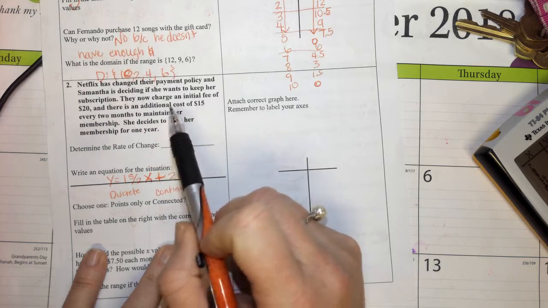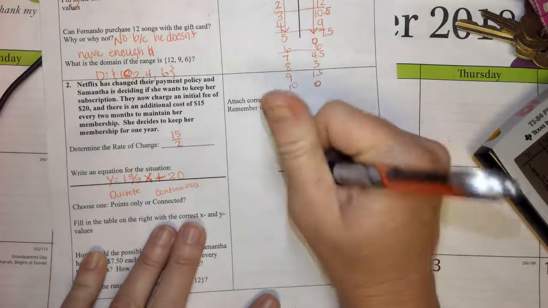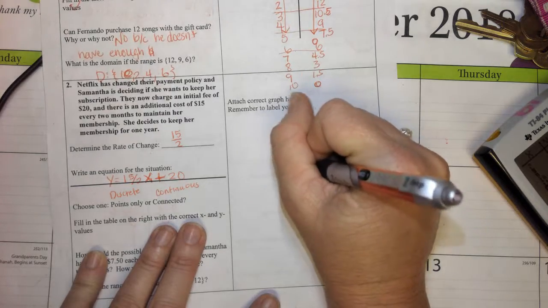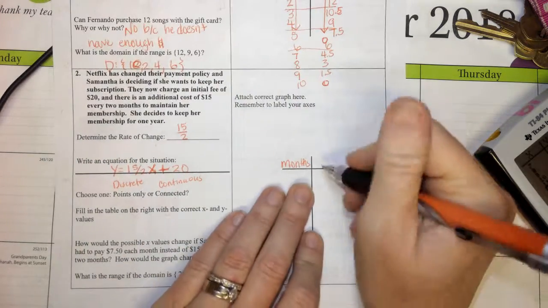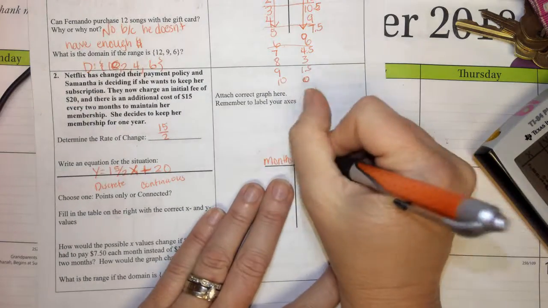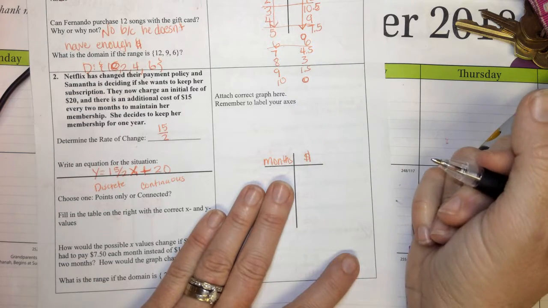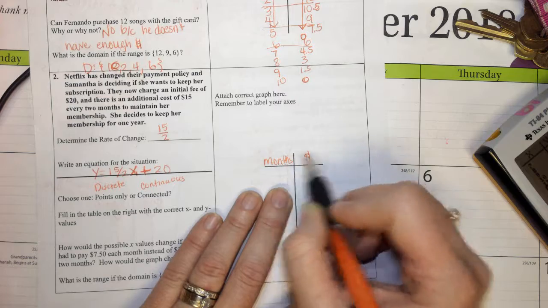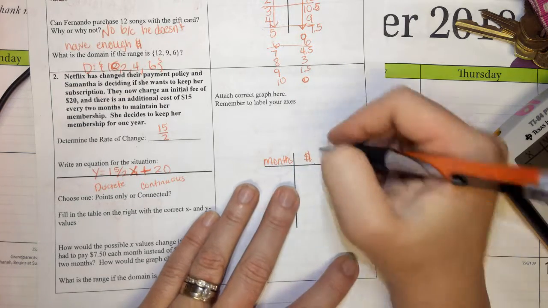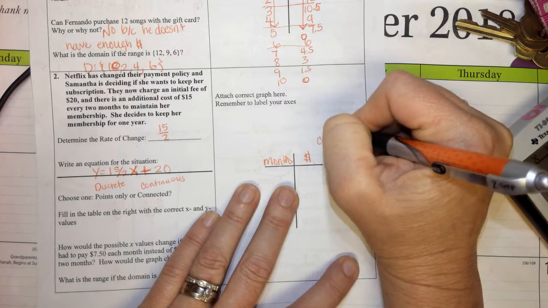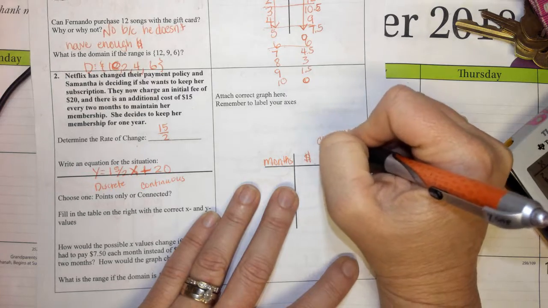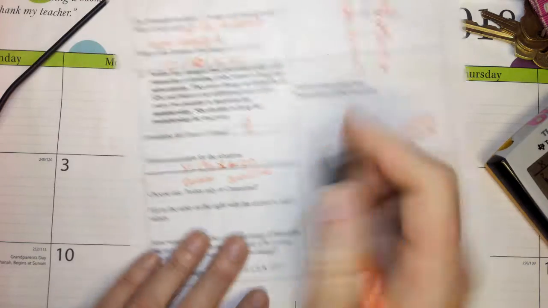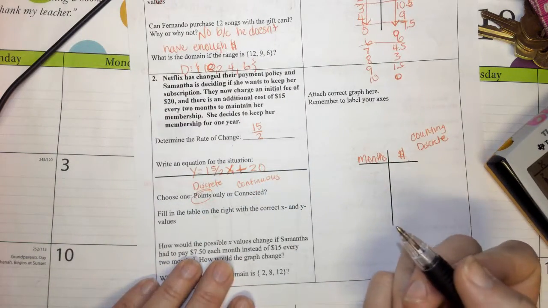The cost is $15 per month. So that means this is months for x. And then my y value is going to be the cost. So when I look, I see that I am counting, right? I count months and I count money. So I'm counting. That means it's discrete. So we would have points only.